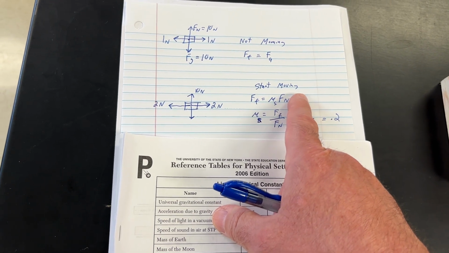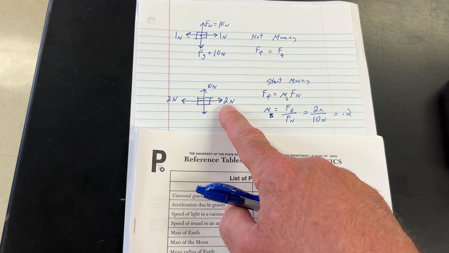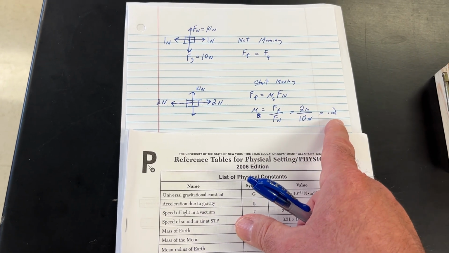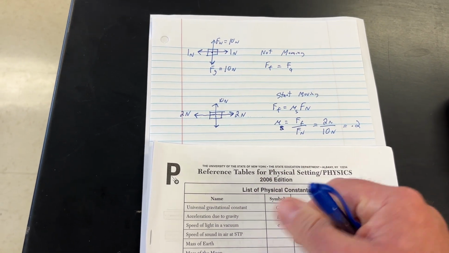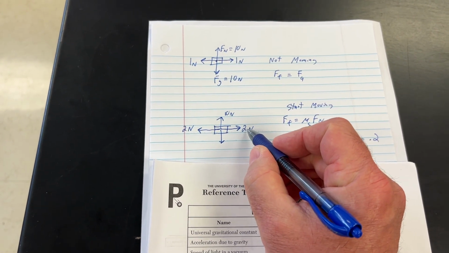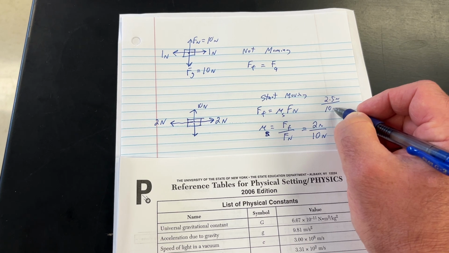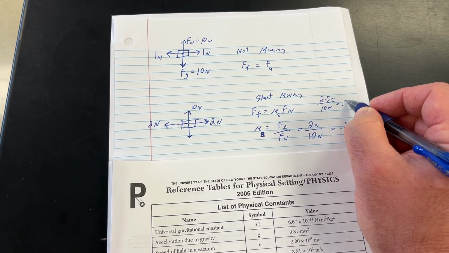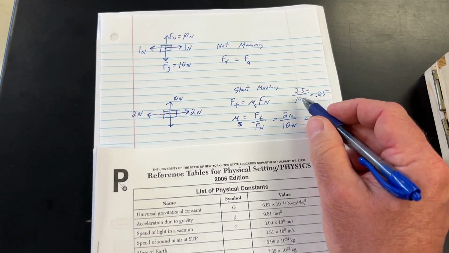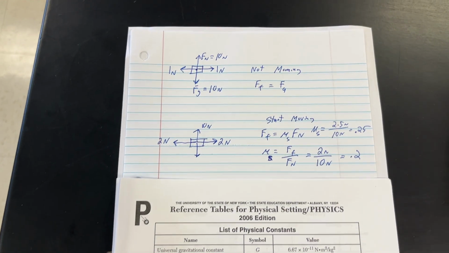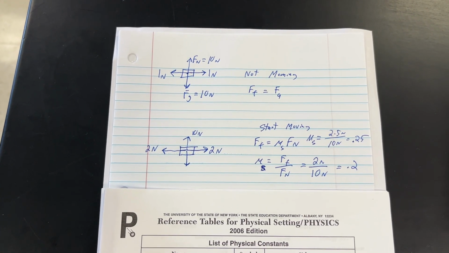So when it just started moving, originally I thought it was 2. So if it was 2 newtons divided by the normal force, which is 10, I get 0.2. Now if it actually was 2.5 newtons instead, then I'd have 2.5 newtons over about 10 newtons, and so I'd have about 0.25, no units. That would be my coefficient of static friction. That's where it spiked and when it started moving.